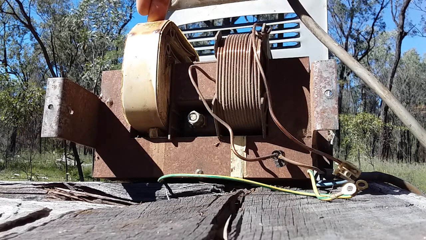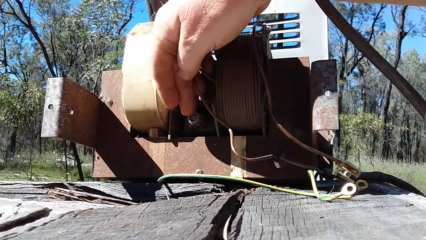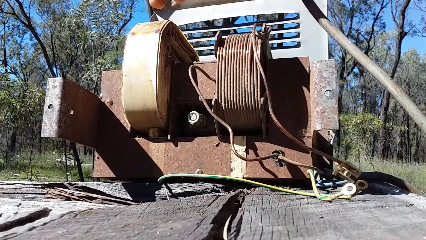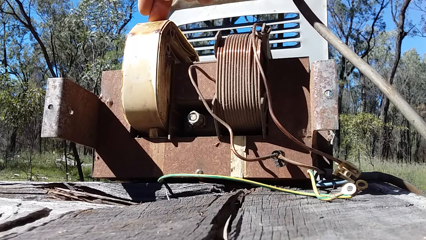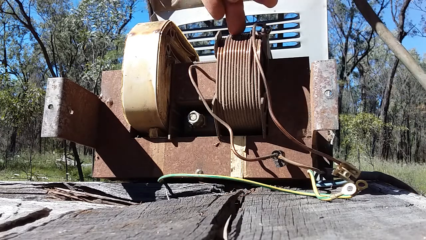So that should give you a bit of an idea on how an arc welder uses a magnetic keeper to change the transformer efficiency, should we say, basically the magnetic field coupling between this coil and that coil.